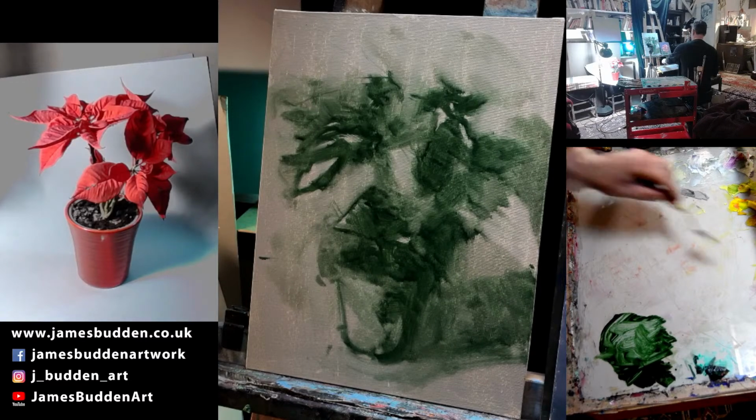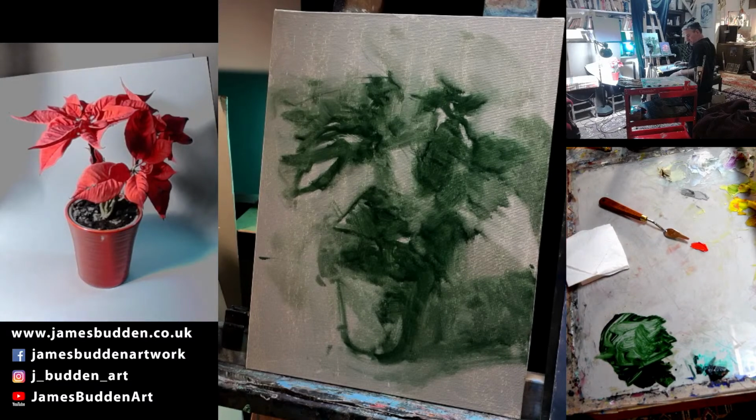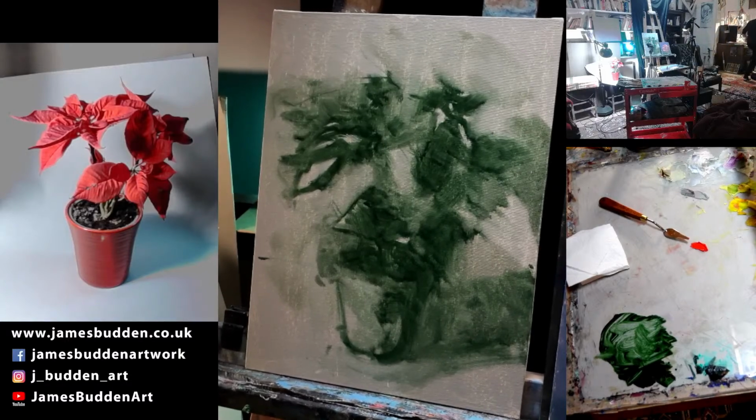If I were to just plonk pure cadmium in the middle, that's going to need a bit of alizarin in it as well. You know what, I think I've got some Michael Harding Crimson Lake, which could come in absolutely ideal for this.